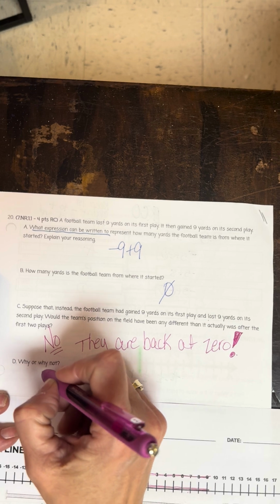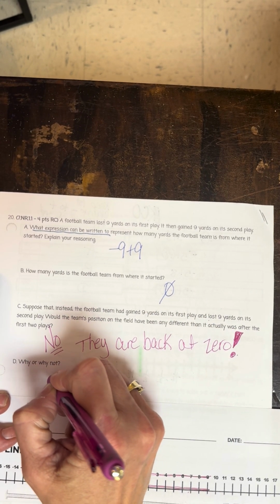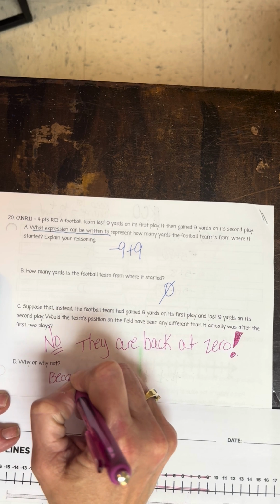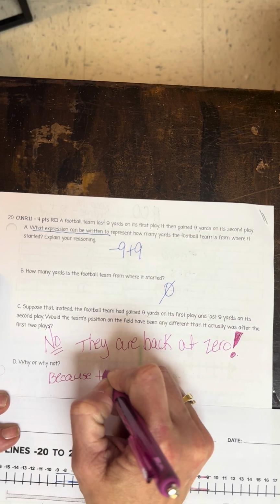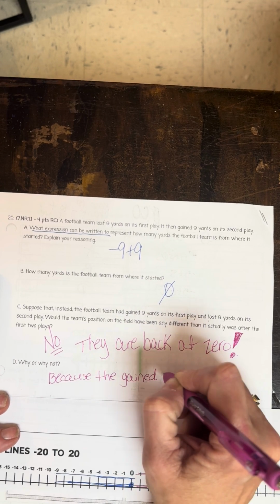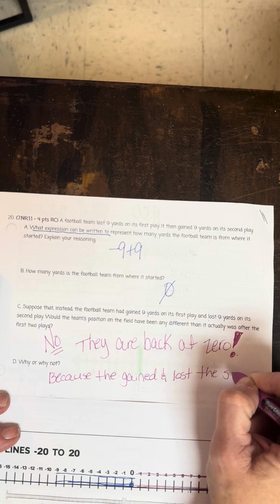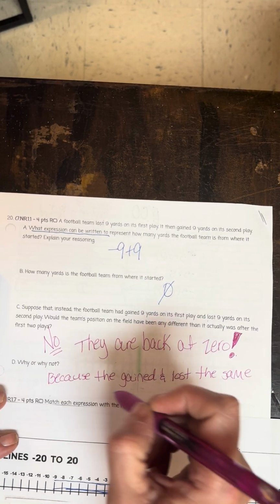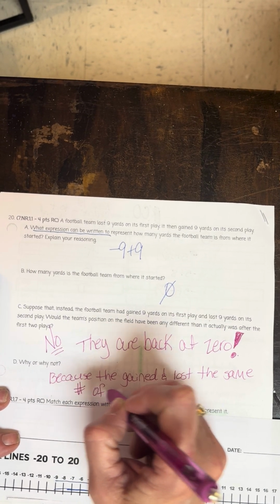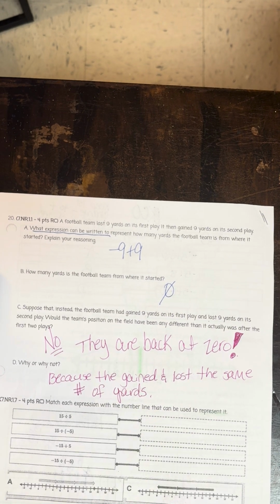Why or why not? Why? Because they're back at 0. Because they gained and lost the same number of yards. They gained and lost the same number of yards, so we're right back where we started.